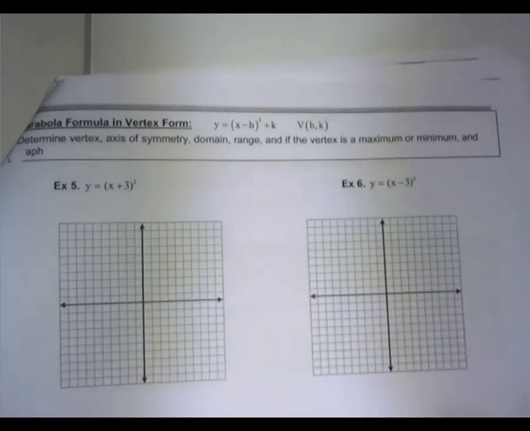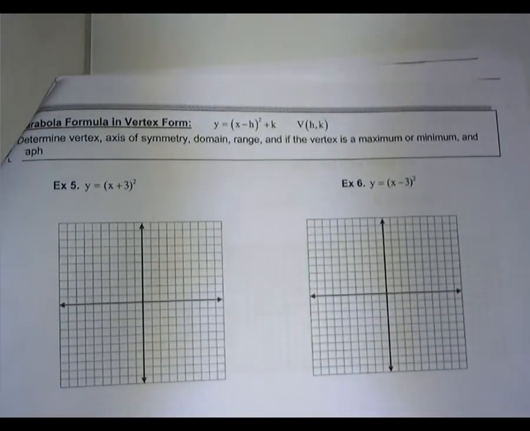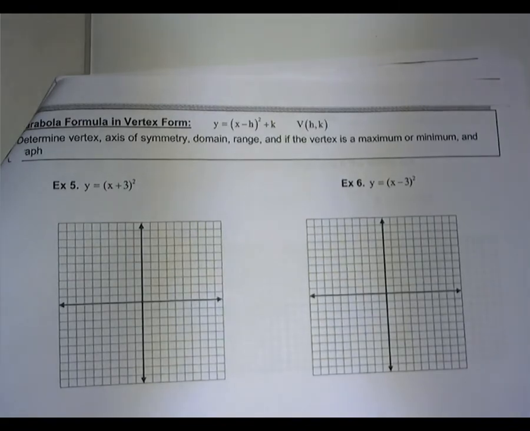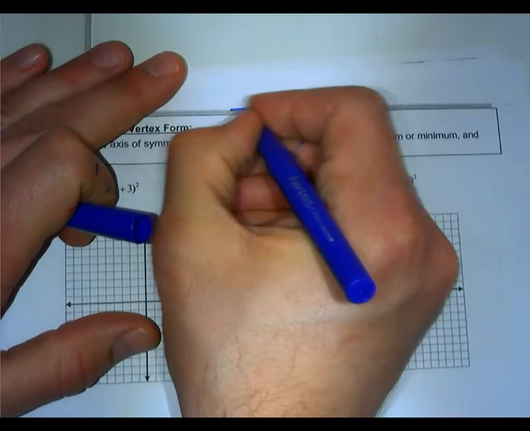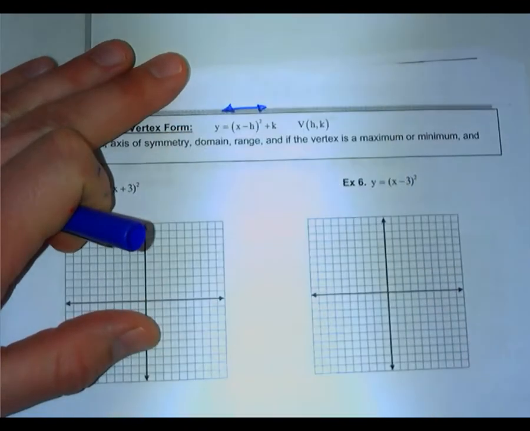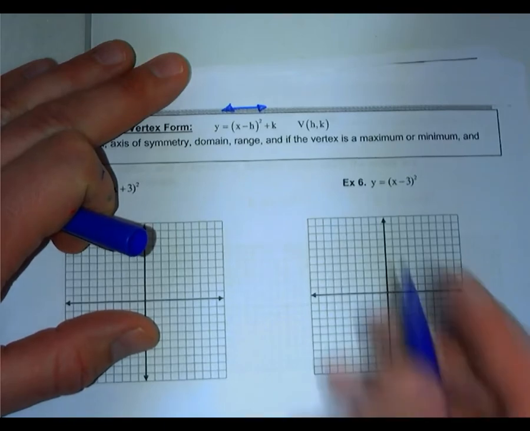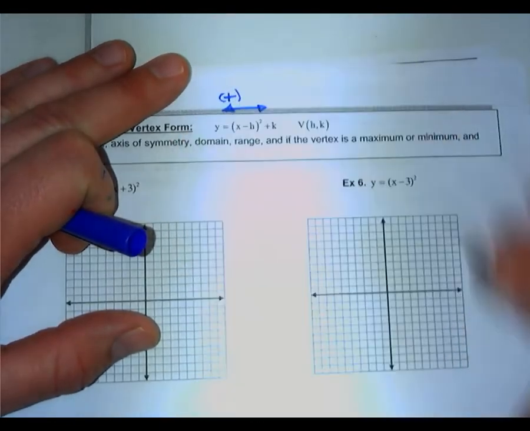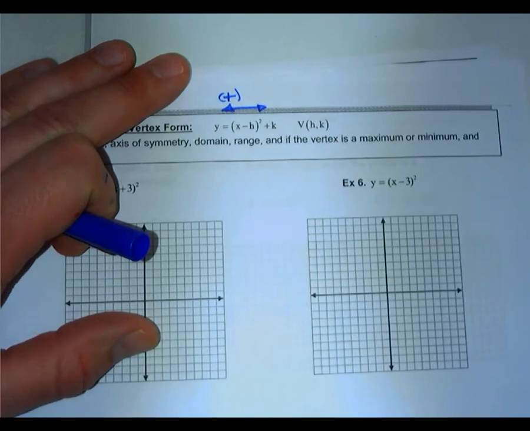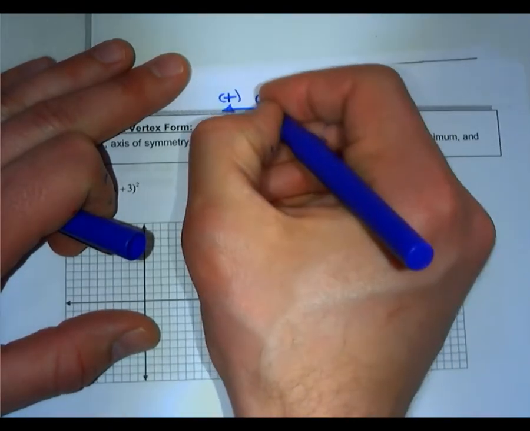Today we're going to zoom in on the h value. That h value is going to be moving it side to side now. Okay, again, we said it's always opposite of what you think with the h value. If you see a positive, it actually moves it to the left. And if you see a negative, it actually moves it to the right.